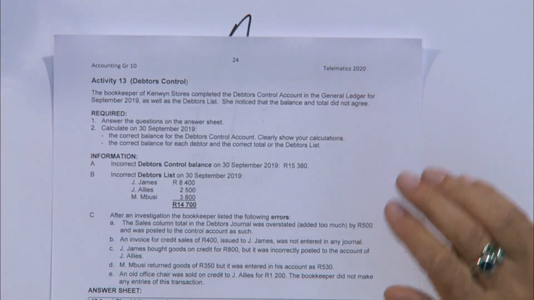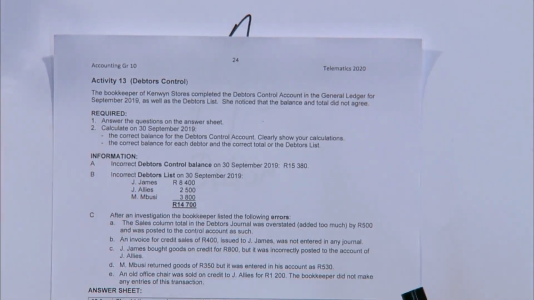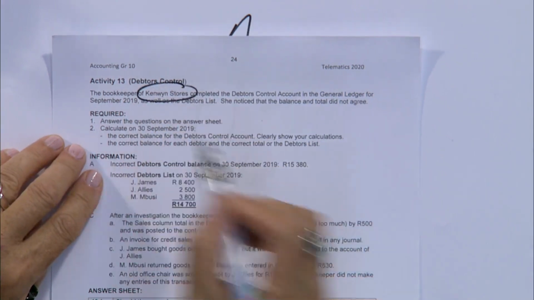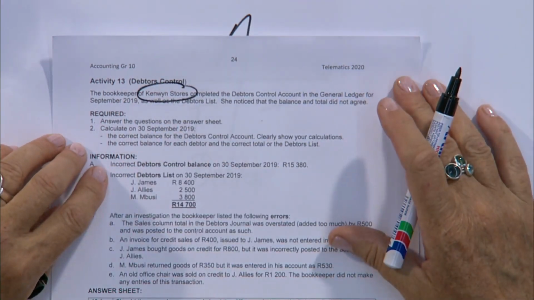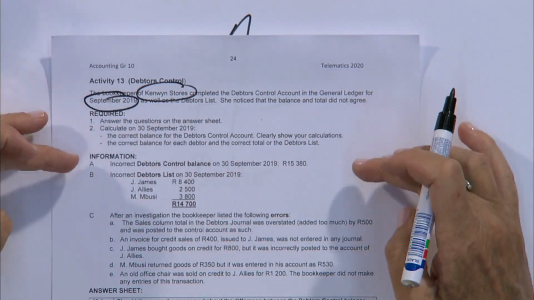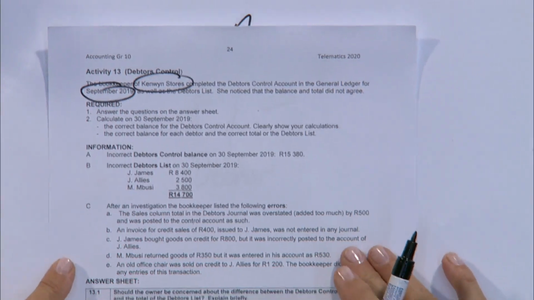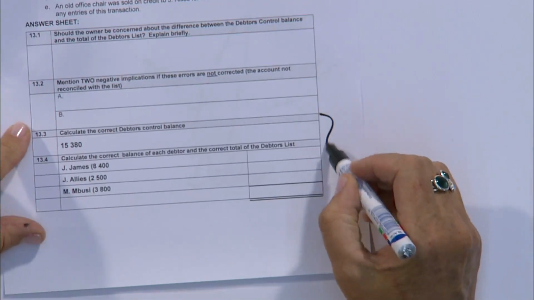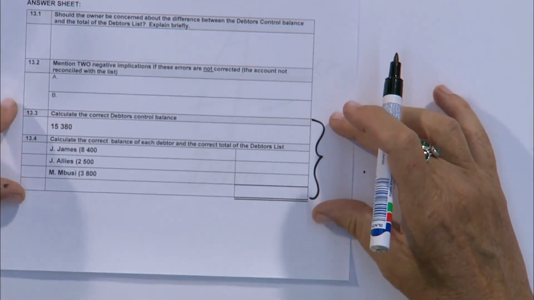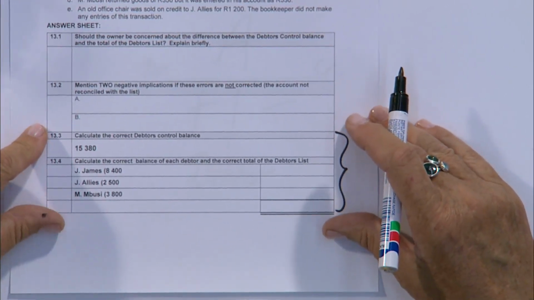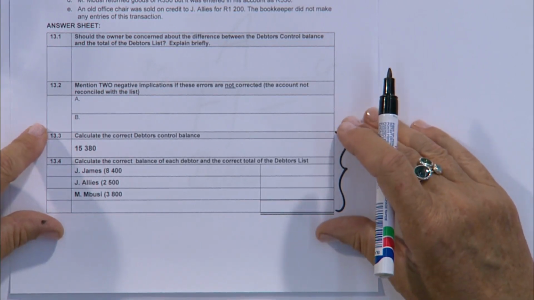So what did I ask you earlier? When you read there on your own, Activity 13, we've changed jobs. Whose bookkeeper are we now? Kenwin Stores. What month are we working with? September 2019. There's your instructions. I'm not going to answer questions 1 and 2. I'm going to focus on this. So if you want to work with me, instead of just listening, which might be a good idea, maybe just focus on what I'm doing and do the exercise later.